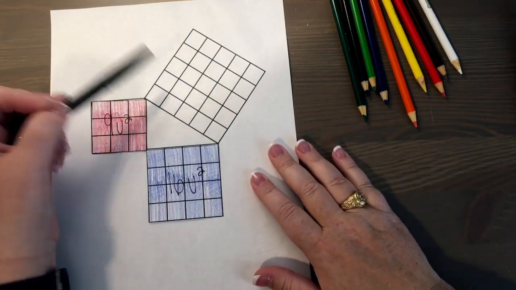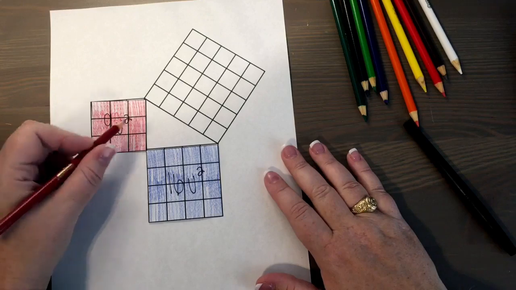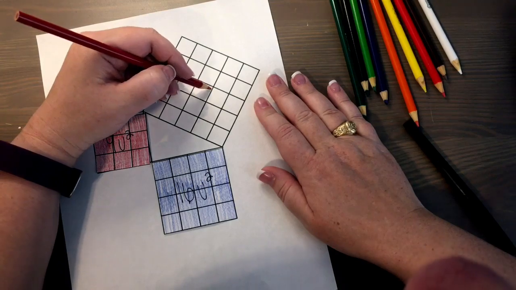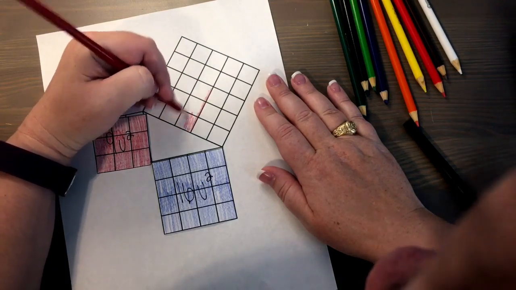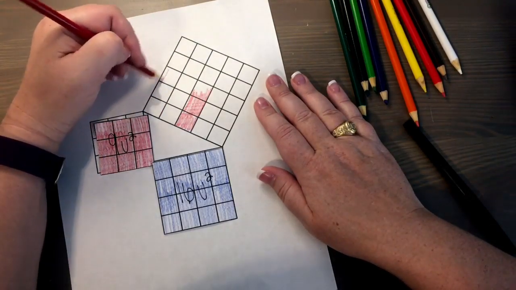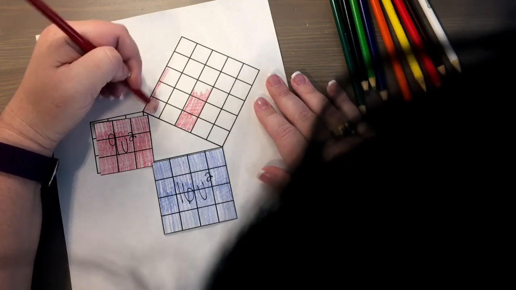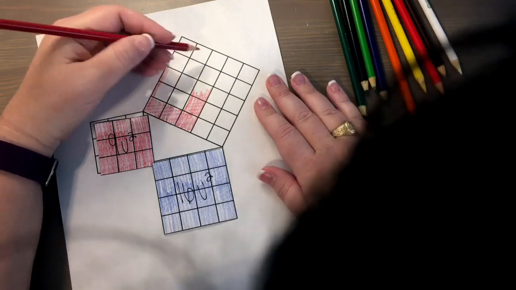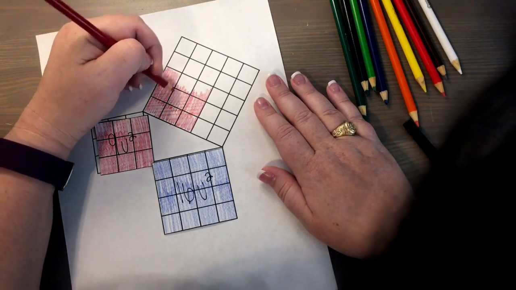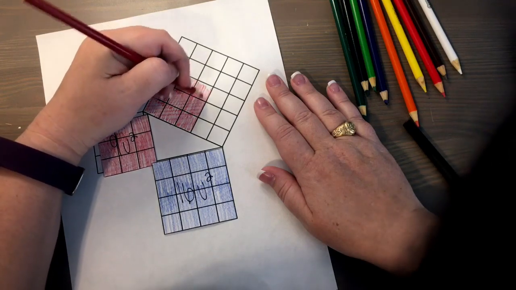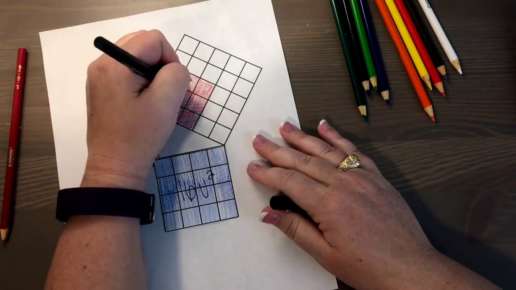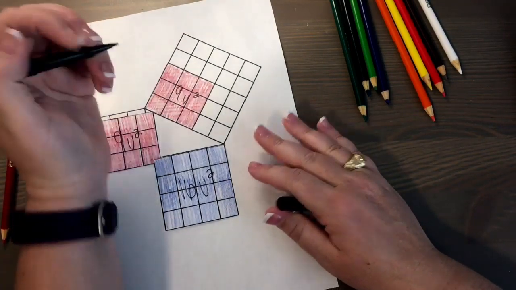For this square up here, I want to take 9 of my squares and color them the same color as my 9. Since I chose red, I'm going to color in 9 squares that are red. You need to be a little more careful when you color this one in because we won't be cutting it out. And again, we can label this 9 units squared.